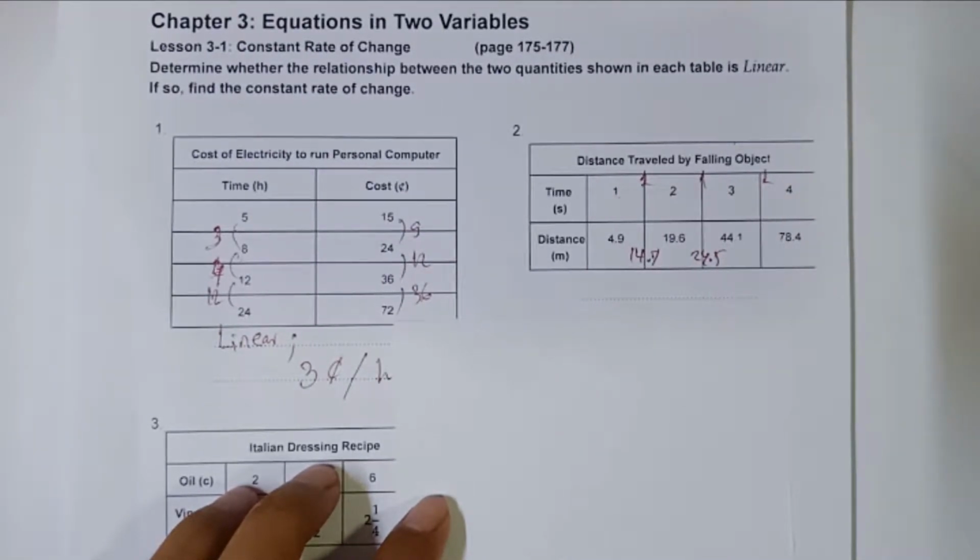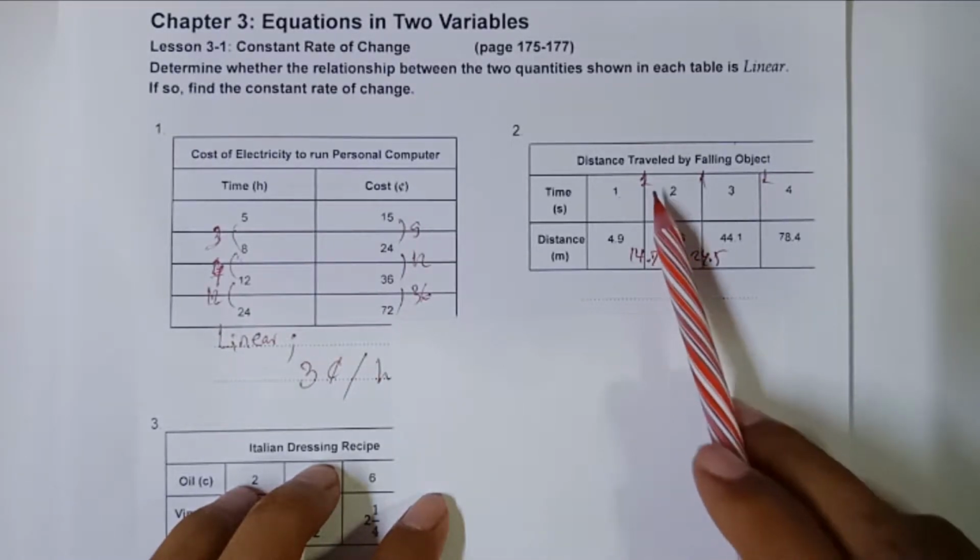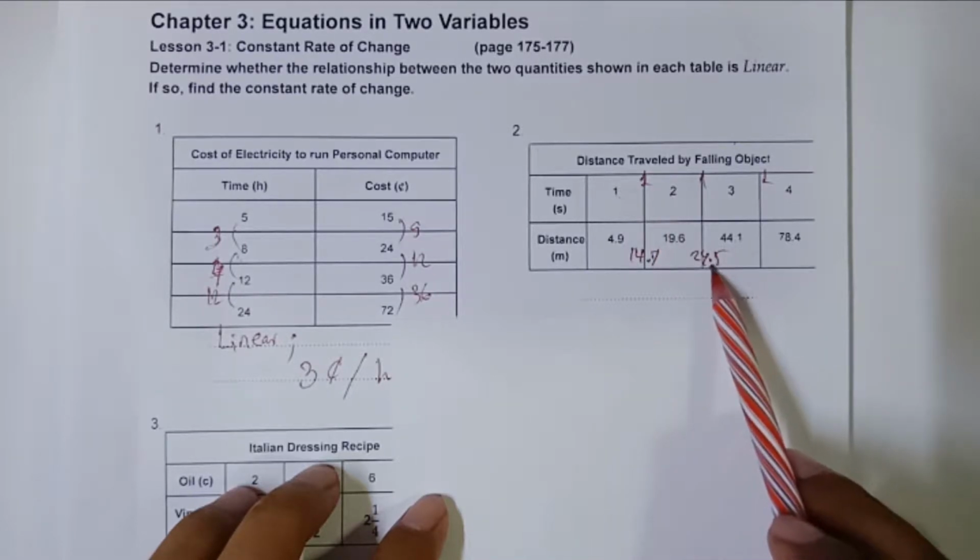Now you don't have to go further, because as you can see, 14.7 divided by 1 you get 14.7, 24.5 divided by 1 you get 24.5.